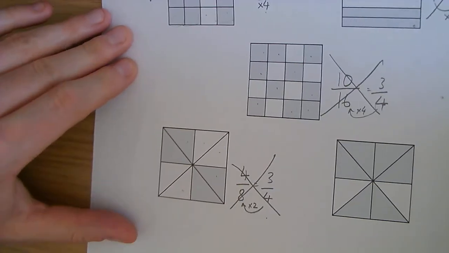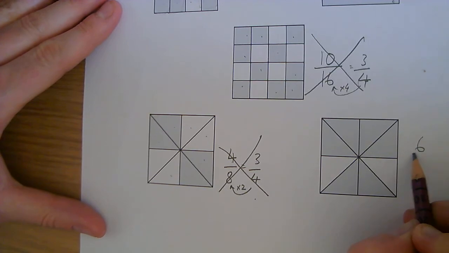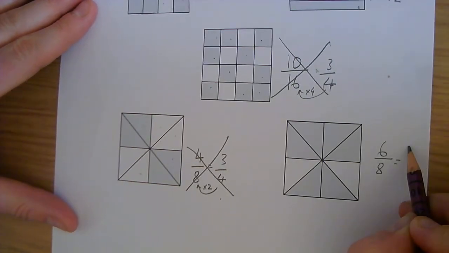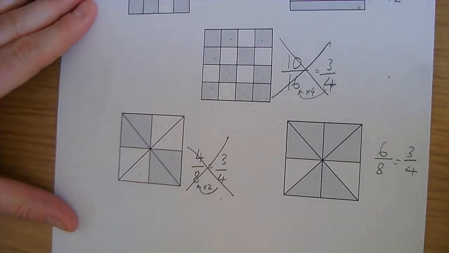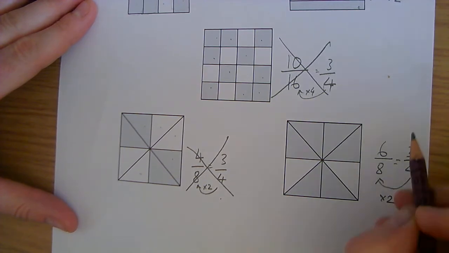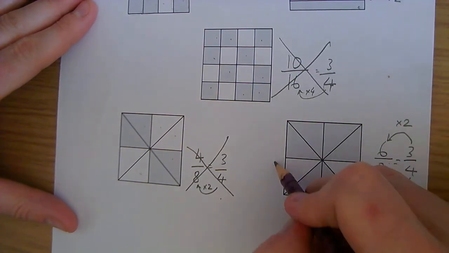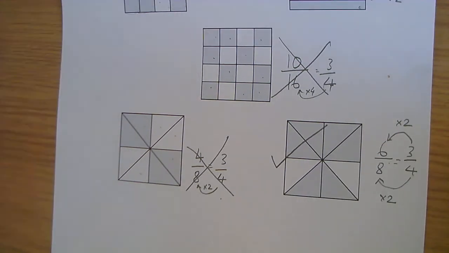So I'm hoping that this one's 3/4. We've got 6 out of 8. Does that equal 3/4? 4 times 2 is 8, and look, 3 times 2 is 6. So that is correct.